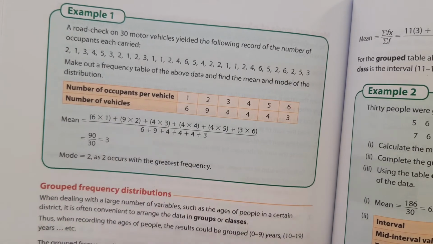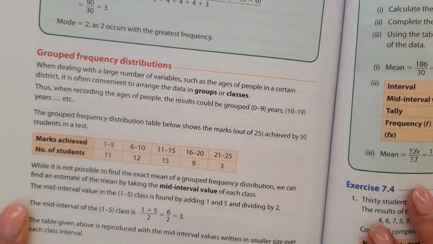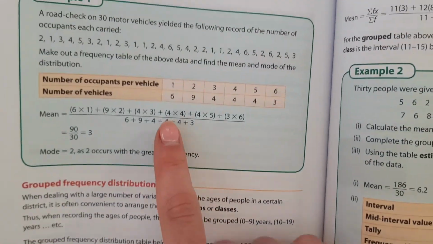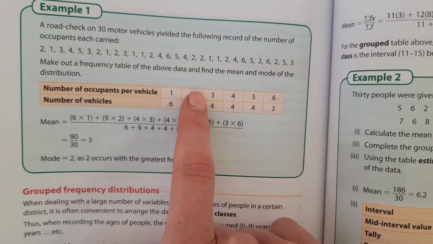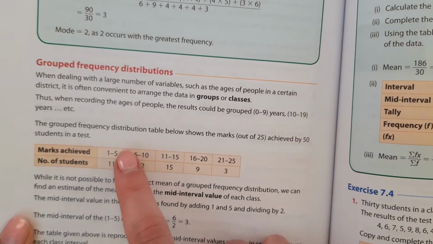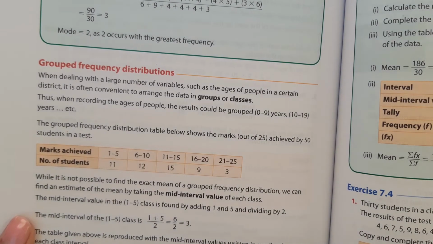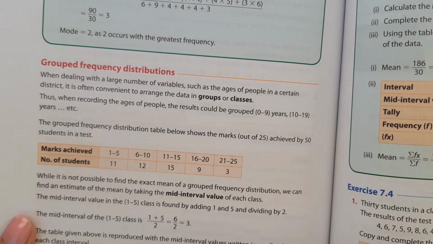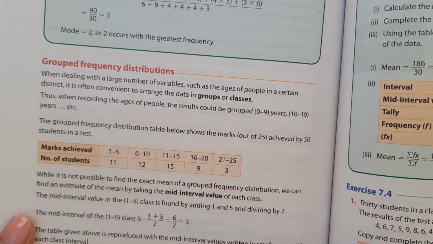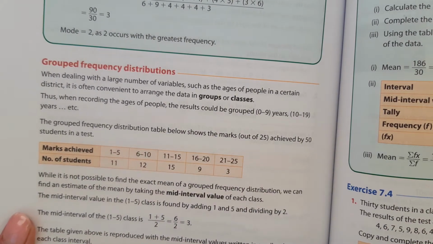And that's how you get your average for a frequency table. A grouped frequency table, as you can see, instead of there being one individual value up here, you have a range of values. And that's what makes this one slightly more, not confusing, but a little bit longer to actually solve. So I'm just going to redraw out this frequency table, and I'm going to go through it with you.